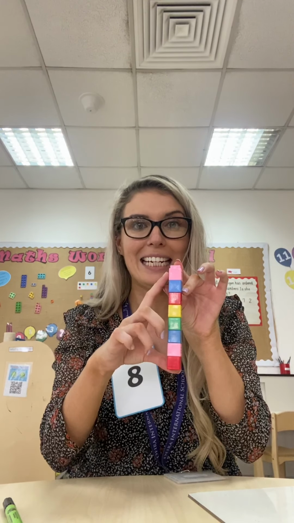Let's use some cubes. So here I have 8 cubes. Let's be sure. 1, 2, 3, 4, 5, 6, 7, 8. Now I need to try and find one less than the number 8. So what should I do? Oh, excellent. I take 2 away.